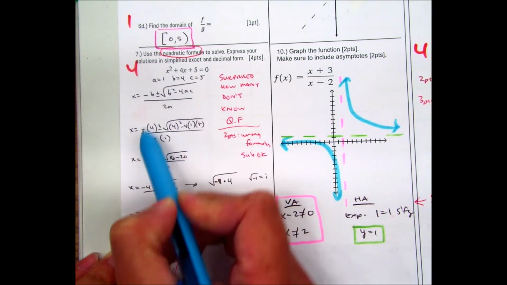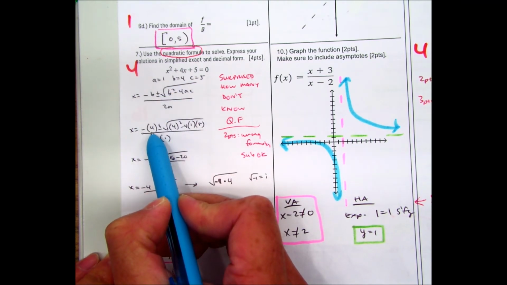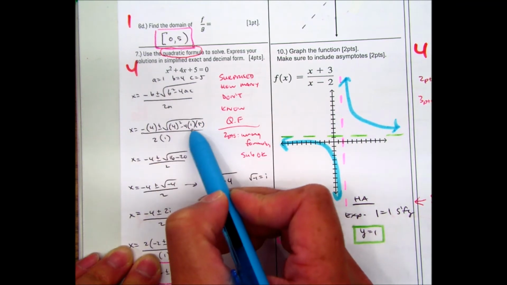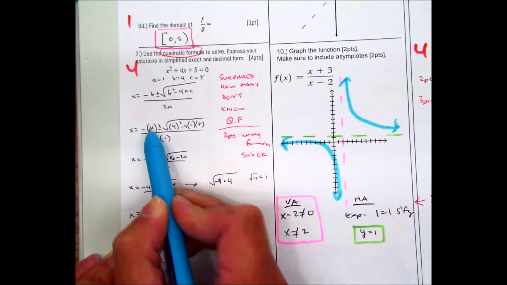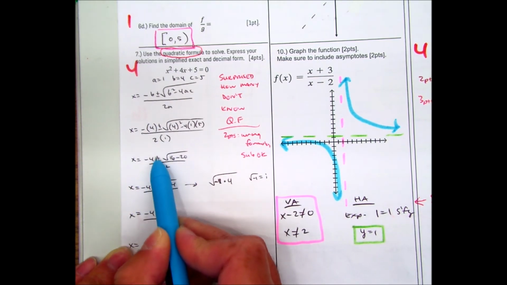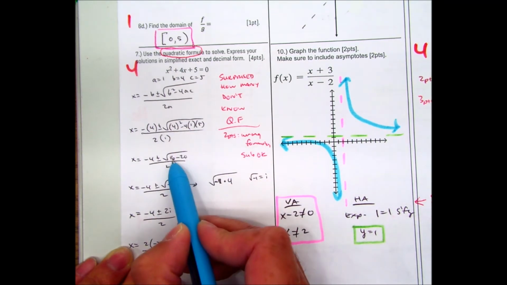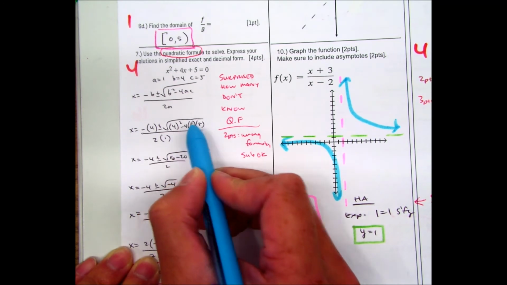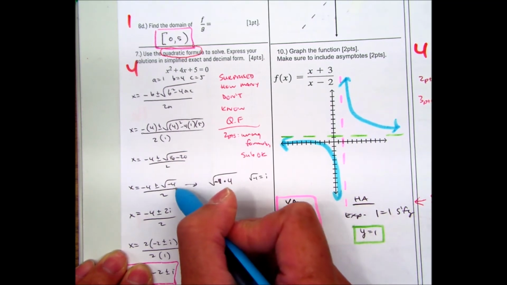Make sure when you're doing your substitutions, you do them in parentheses. So if your b value is 4, put it in parentheses. A value is 1, put it in parentheses. C value is 5, in parentheses. To simplify that, you have the opposite of 4, which is a negative 4, plus or minus. This is 4 squared, so that means 4 times 4, which is 16. This reads negative 4 times 1 times 5, which is negative 20. 16 minus 20 is a negative 4.